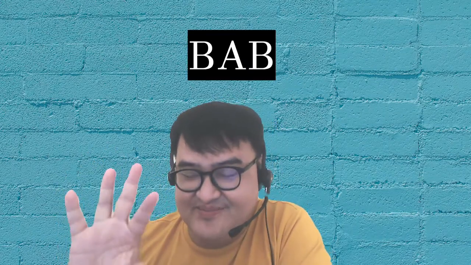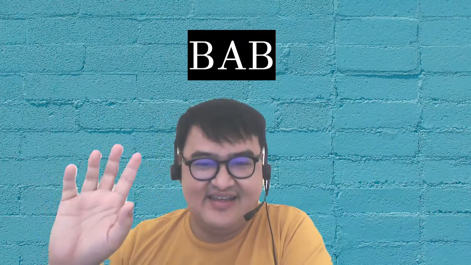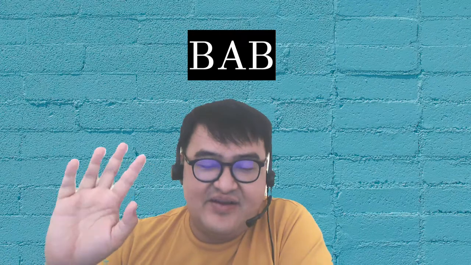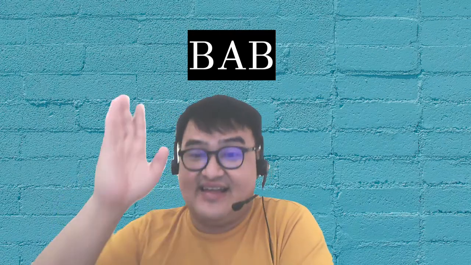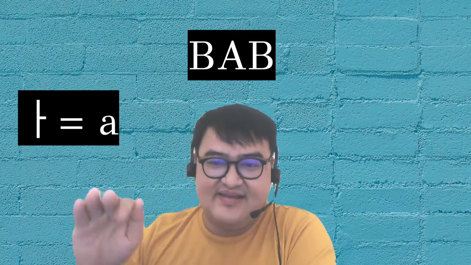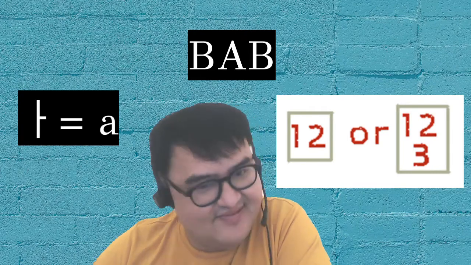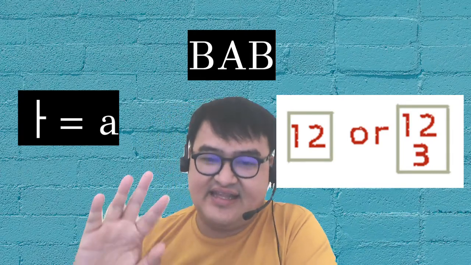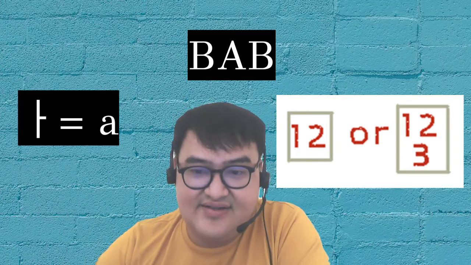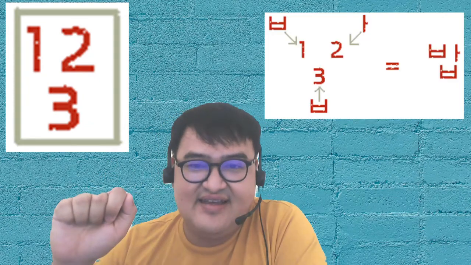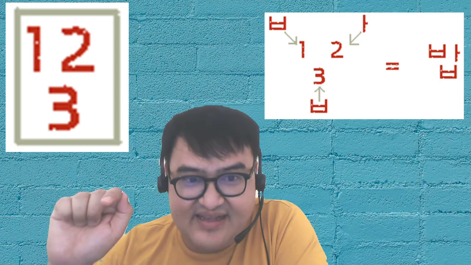For example, the word Bob in Hangeul. What is the vowel of A? A is vertical, so review that. We will use 1, 2, or 1, 2, 3. Since our word ends in a consonant, the B sound, we will use 1, 2, and 3 at the bottom, in this pattern. We place the B first, at number 1, the A in the middle, and the ending letter B at the bottom.